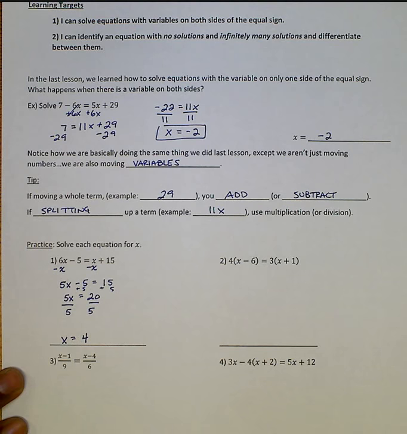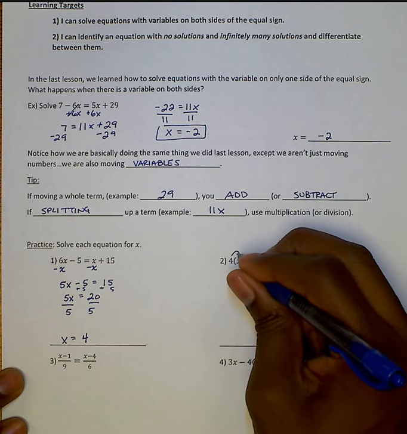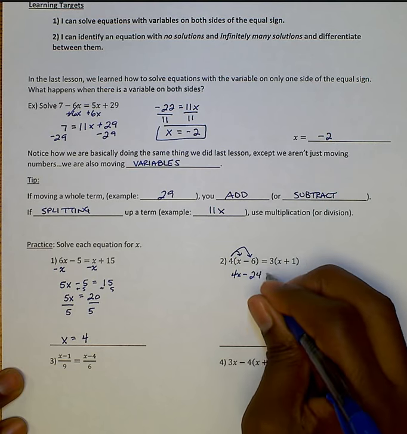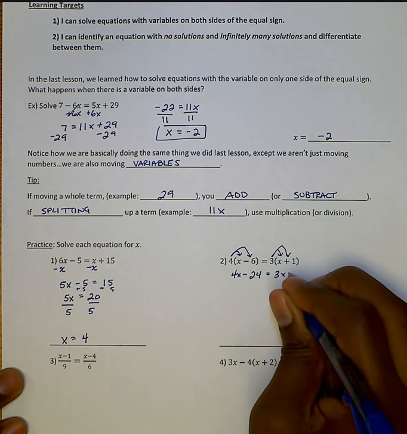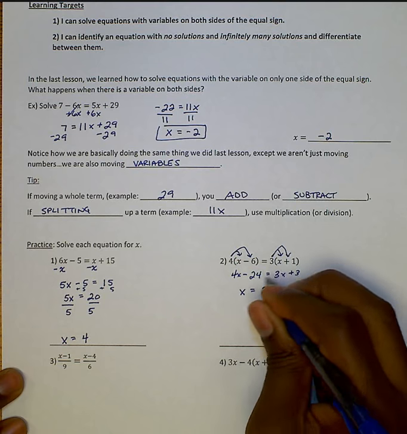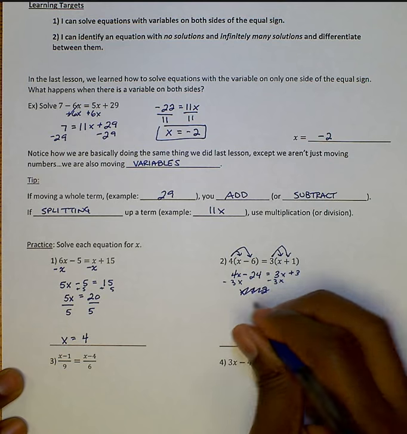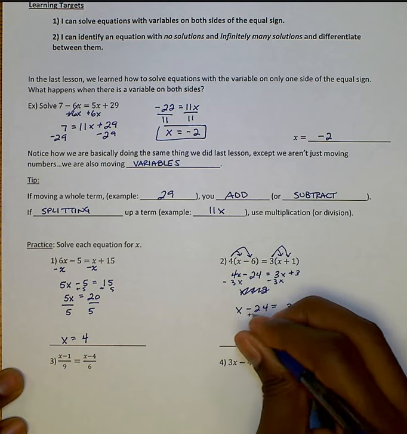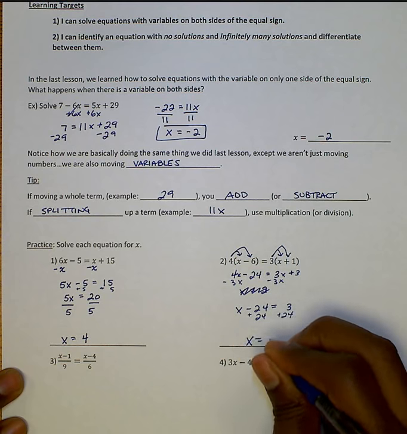Number 2. Okay, we have some distribution here. So 4x minus 24 equals 3x plus 3. So I get x equals, subtract 3x from both sides. So I have x minus 24 equals 3. I'm going to add 24 to both sides. And x will equal 27.